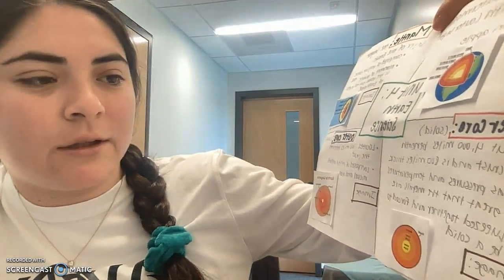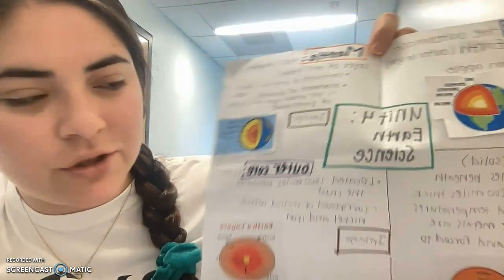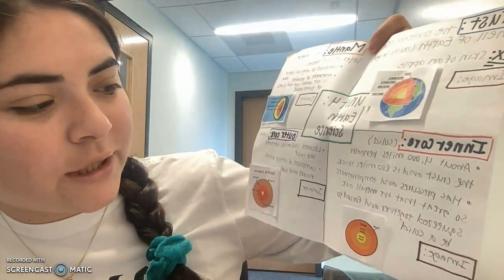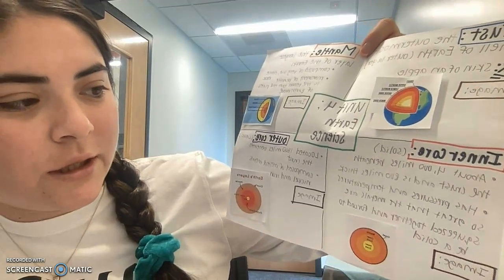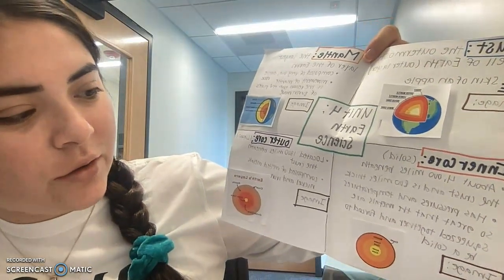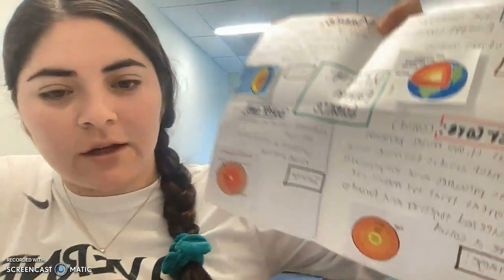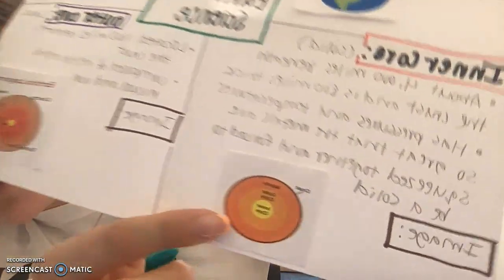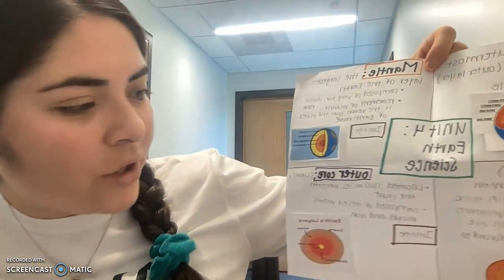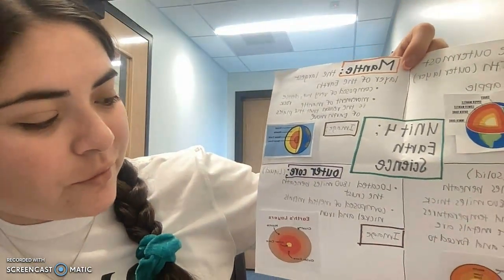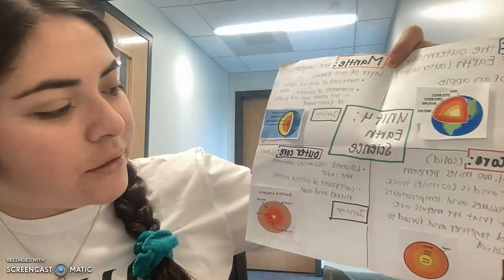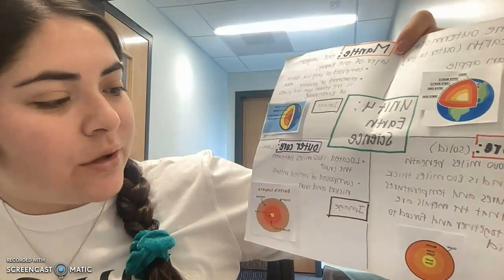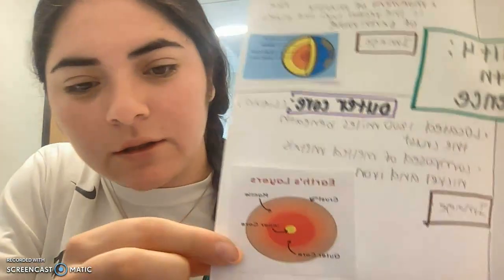And for inner core, it has pressures and temperatures so great that the metals are squeezed together and forced to be a solid. And it is 4,000 miles beneath the crust and is 800 miles thick. And then there's an image of it. For outer core, it is composed of melted metals, nickel and iron, and is located 1,800 miles beneath the crust. And there's the image for it.